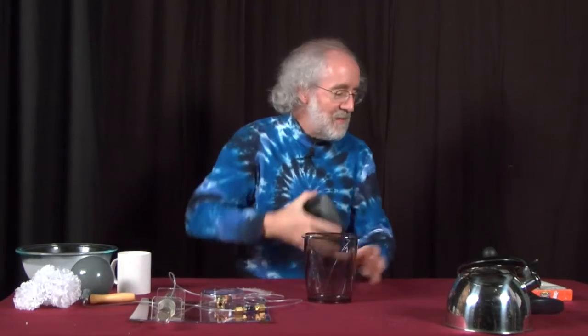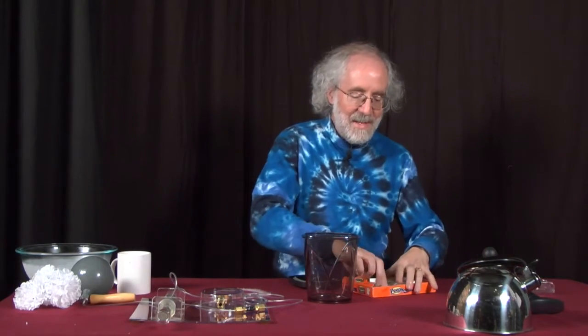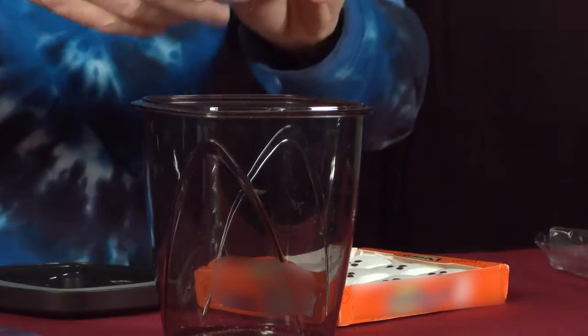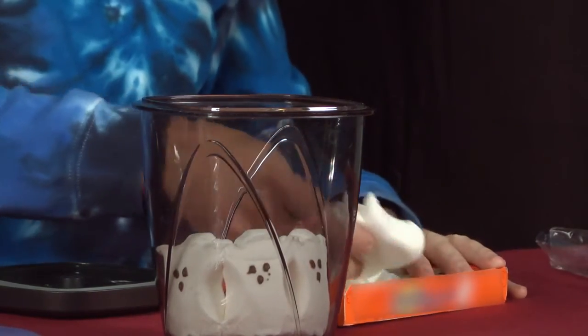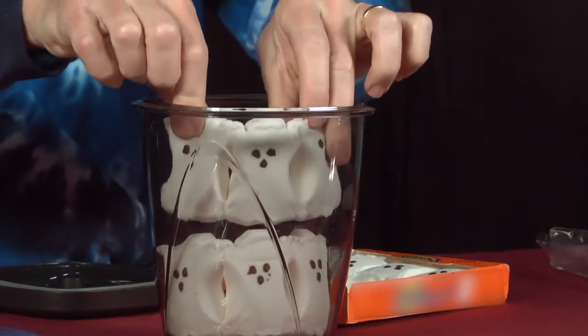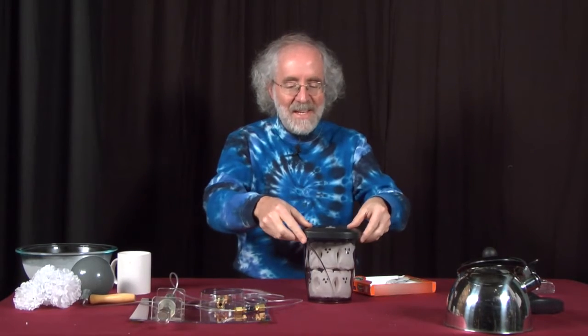I have a container, and inside the container, I'm going to put some peeps. And these are ghost peeps. And peeps are marshmallow candies, but they're made mostly of air, because marshmallows are made of two things, sugar and air, plus some flavoring and such. But mostly they're made of two things, sugar and air. So I have peeps inside the container.